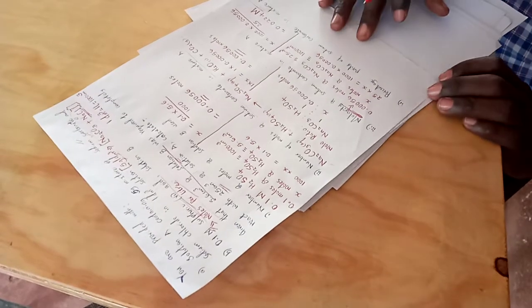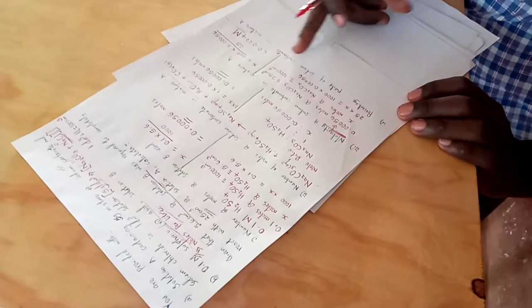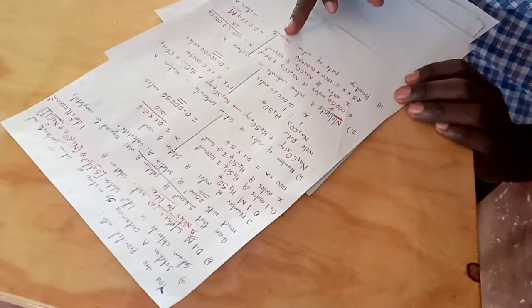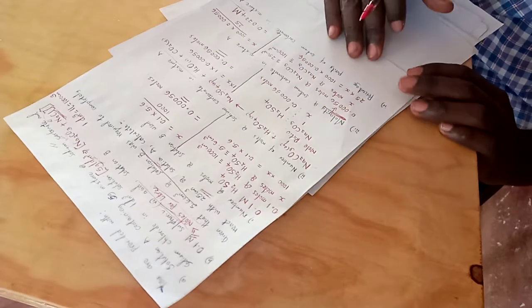Now remember, finding the mass of 1 mole of a substance is the same as finding the relative formula mass of that substance, and then you express it in grams.